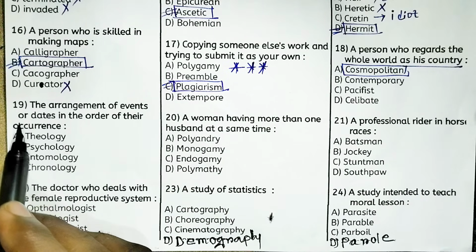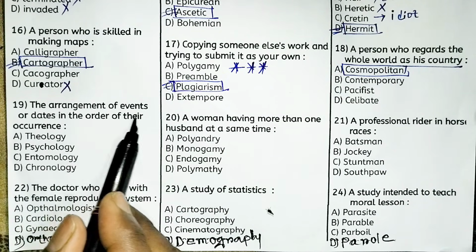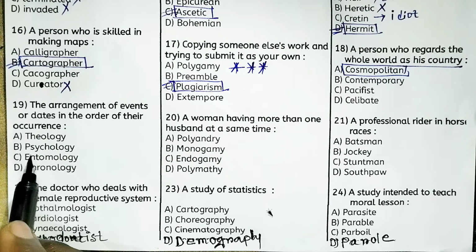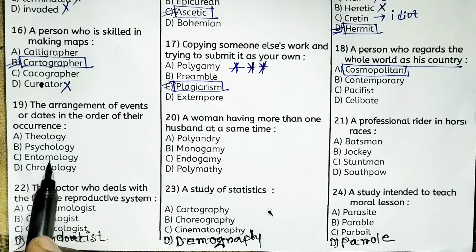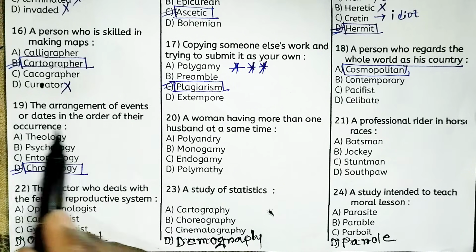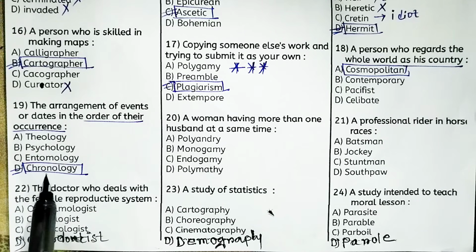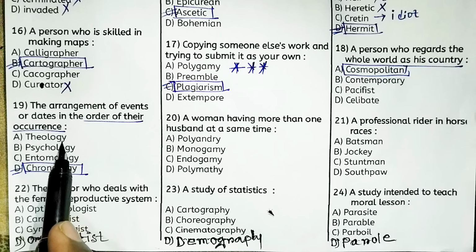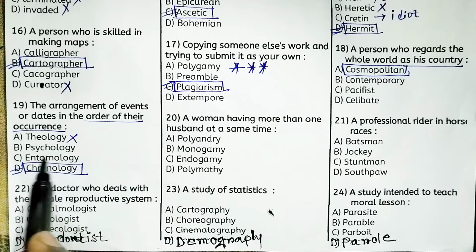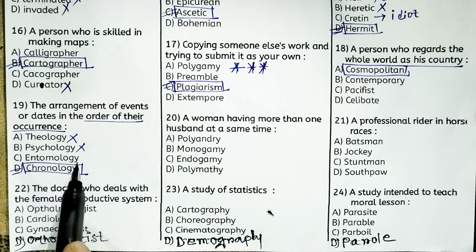Next, the arrangement of events or dates in the order of their occurrence. That is option A, theology, option B, psychology, option C, entomology, or option D, chronology. The right answer is option D, chronology. Theology is the study of divine things, or you can say study of religion, so theology is not the right answer. Psychology is totally opposite, and entomology means study of insects, so option C is not the right answer.